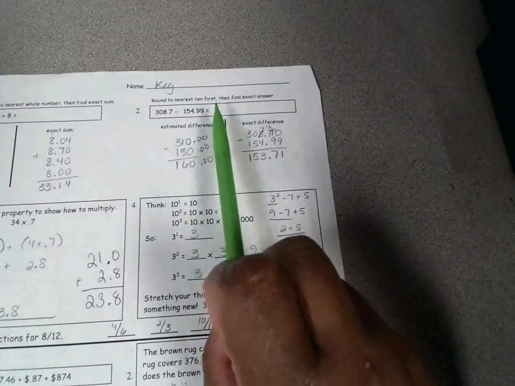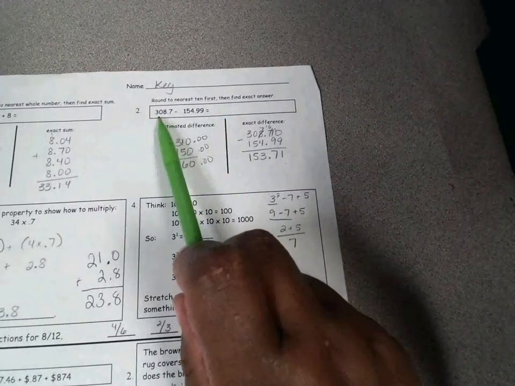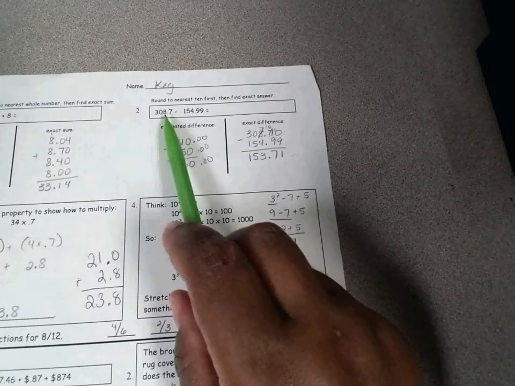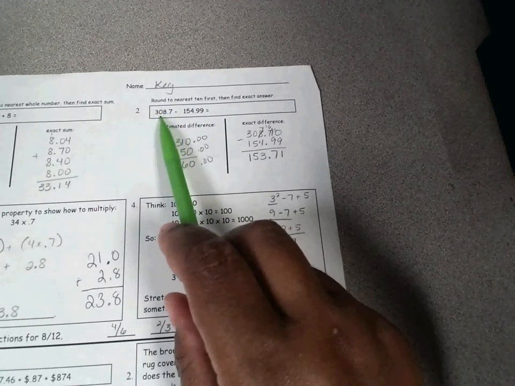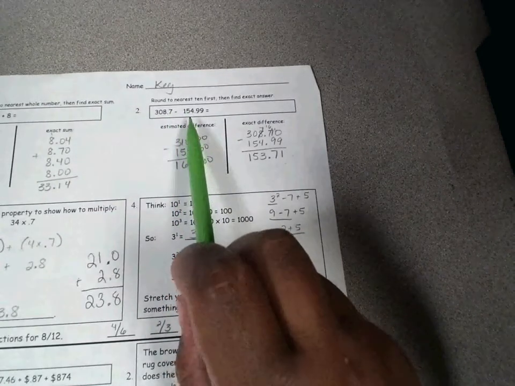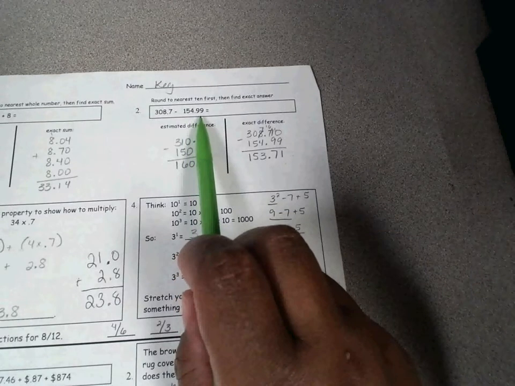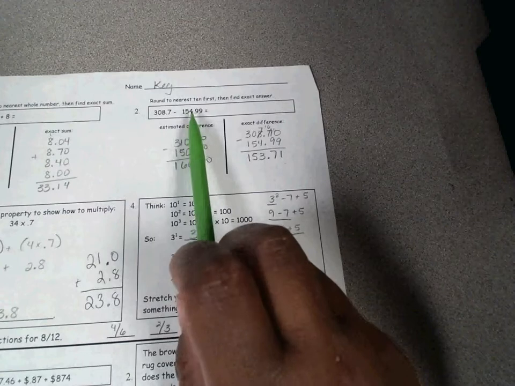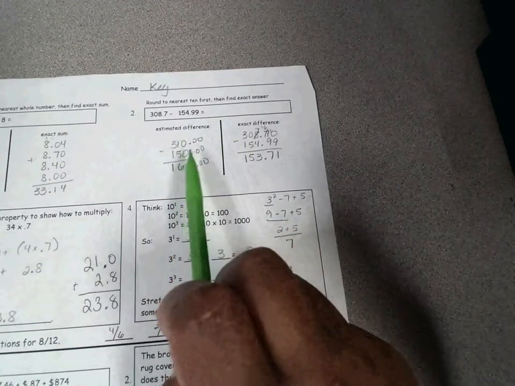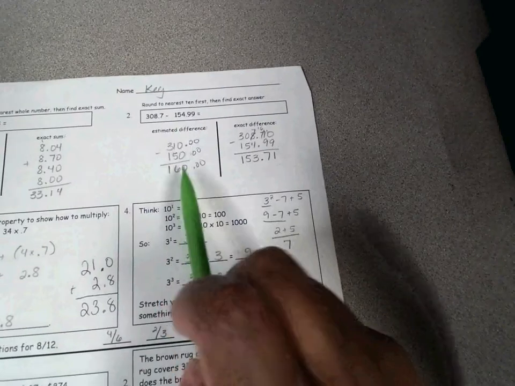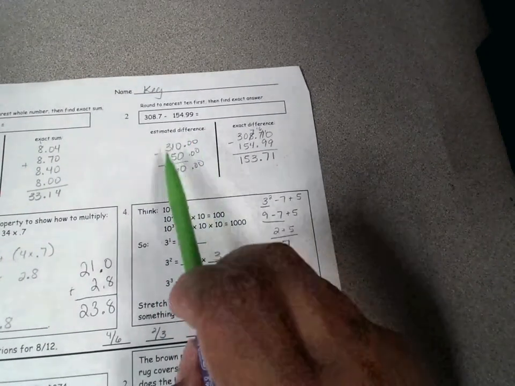For my estimate, I'm rounding to the nearest 10, so here's the tens place. Looking at the ones place, it tells me to add 1 to the tens. So this becomes 310. This turns to 0, that turns to 0. Okay, 154 and 99/100ths. So that 4 tells me to keep the 5 the same. The 4 turns to a 0, so does that. So I could leave that as 310 minus 150. It gives me 160. I don't need these zeros.